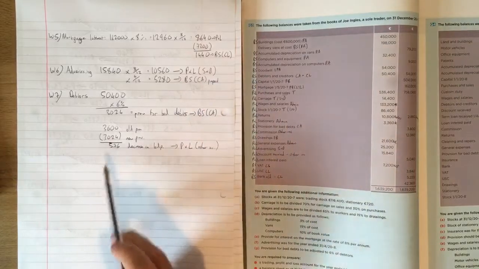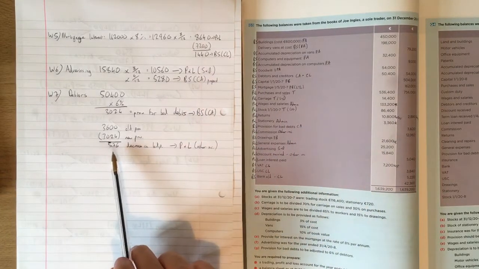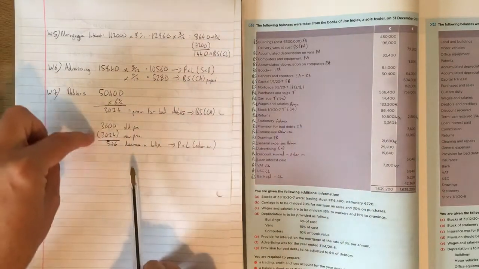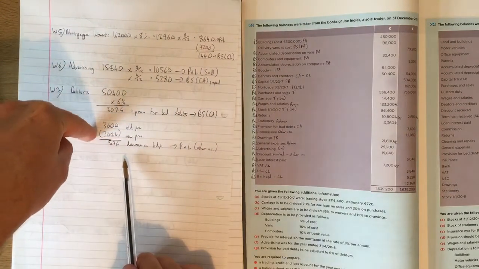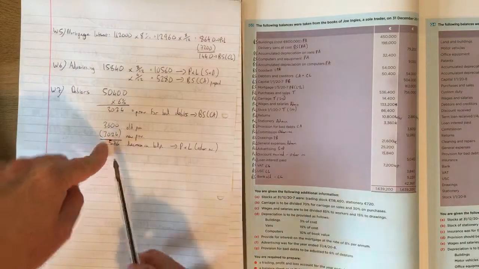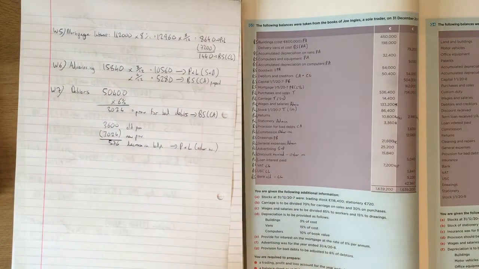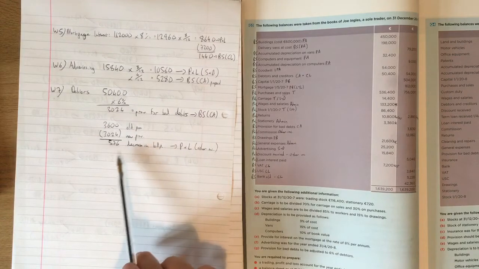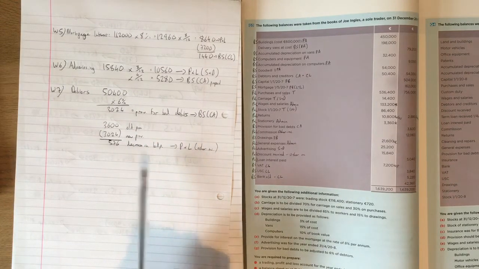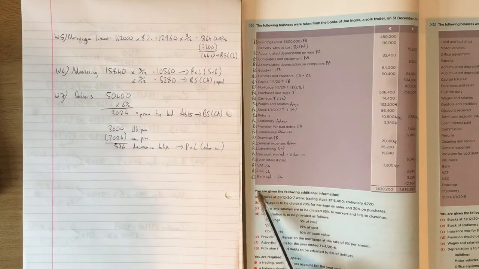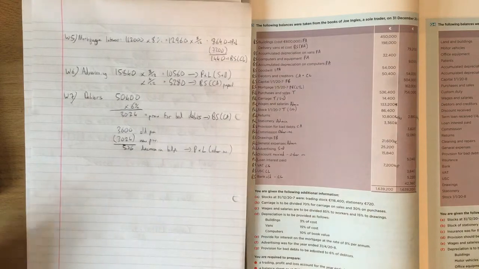Okay, that's probably, I would say, less common in questions. What's more common is the new provision will be bigger. So say if it was 3,600 and then 4,000, so an increase of 400, that 400 will be an expense, and it will be a selling and distribution expense. Okay, so an increase in the bad debt provision is an expense, a decrease is a gain or other income. Okay, so there's all our workings, and that, as I say, is the second thing we do whenever we do one of these sole trader final account questions.